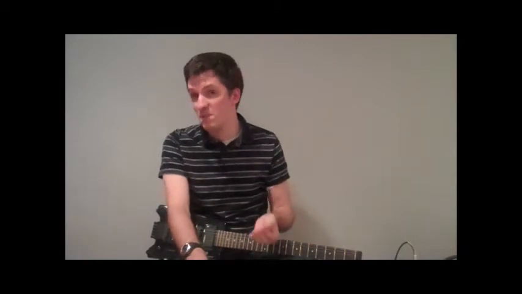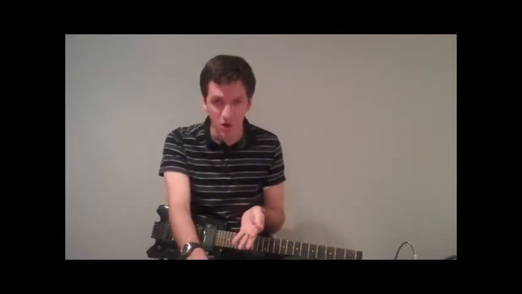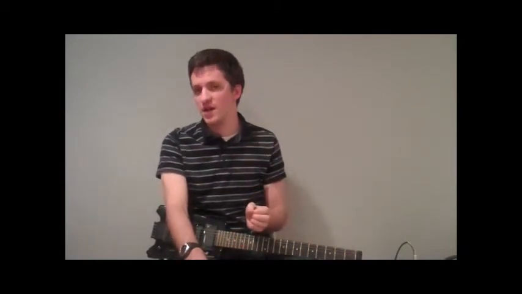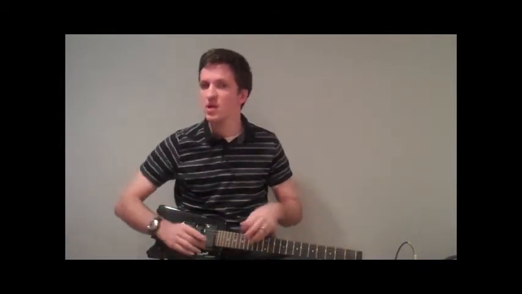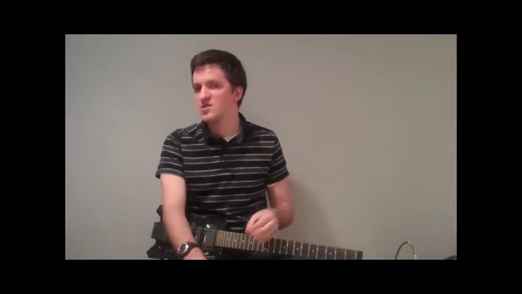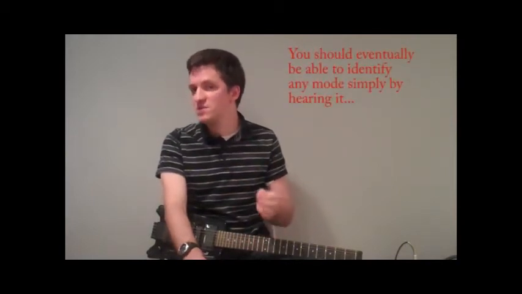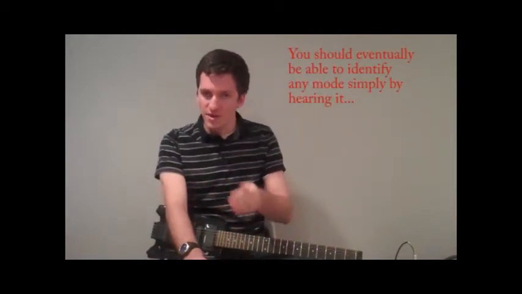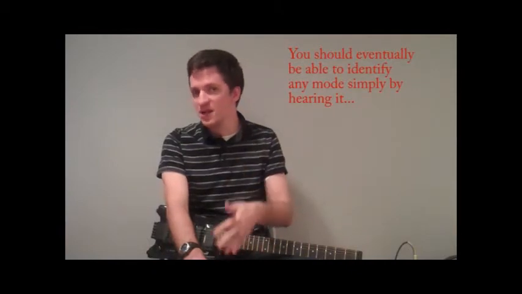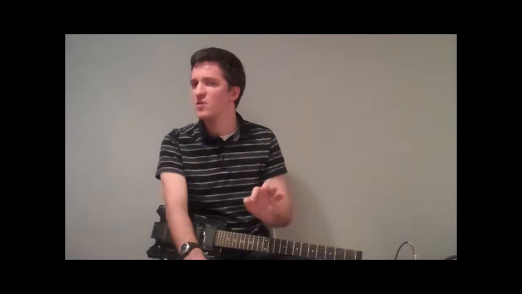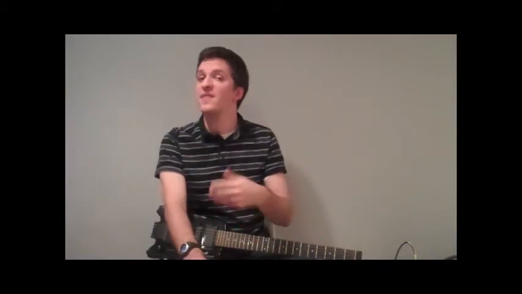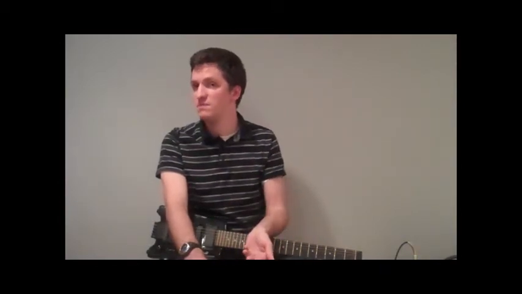The other important benefit of this exercise, though, is that it's great ear training. Don't just focus on what your fingers are doing and what your picking hand is doing. Really open up your ears and listen to how each of these modes sounds. I ordered them so that you can hear the similarities between any 2 consecutive modes, but you can really focus in on the note that's different, and that gives you the characteristic of each mode.